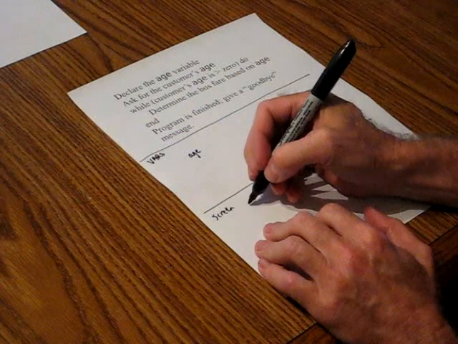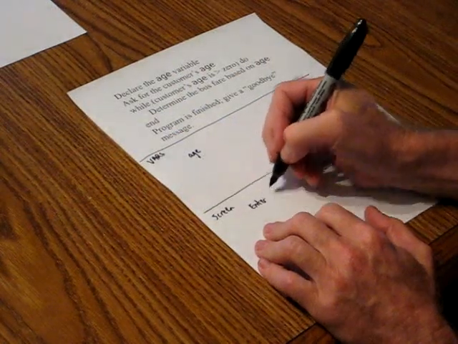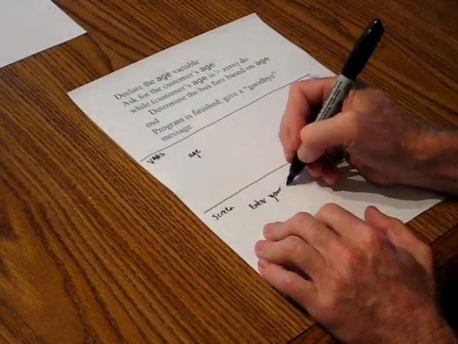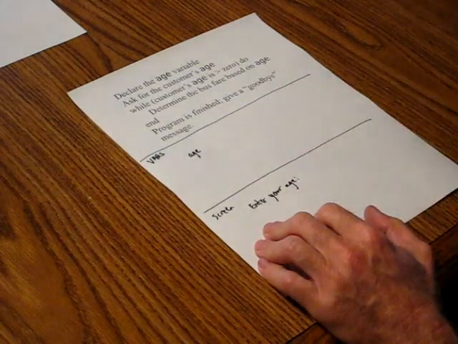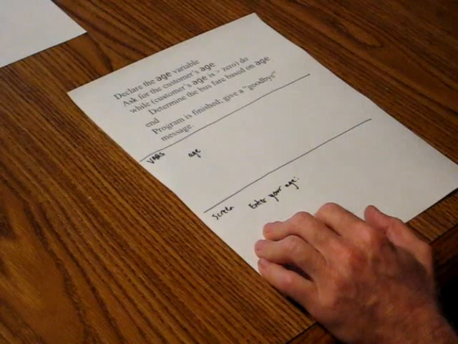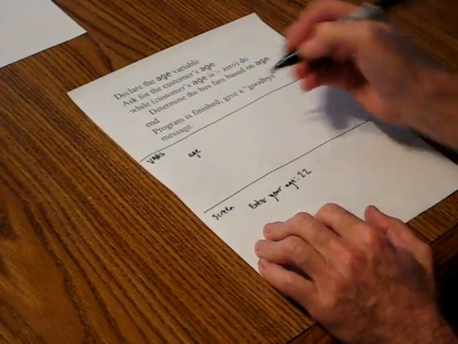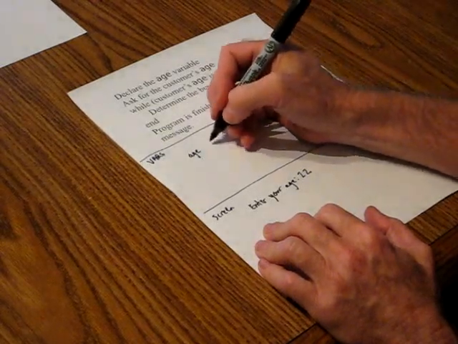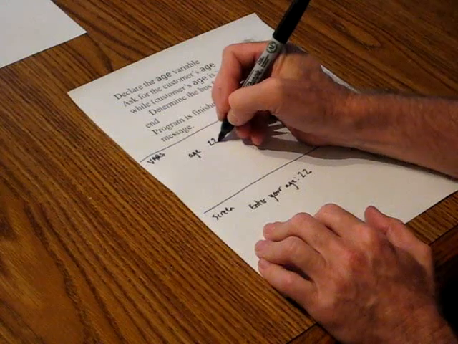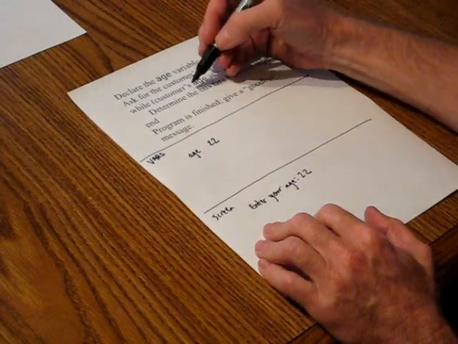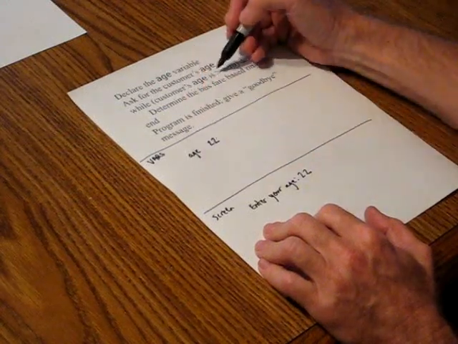Ask for the customer's age, so on the screen I'll say something like enter your age, and that'll appear on the screen. And then the customer is going to get their age in. Let's say it's something like 22. Okay, that goes into the variable called age, so age now becomes 22. What's in age right now? 22. Is that greater than 0?